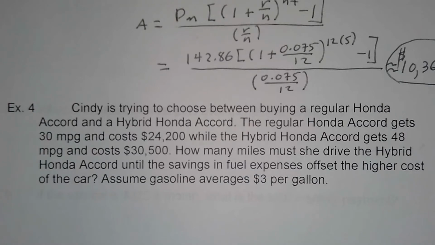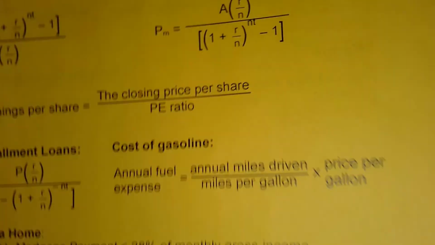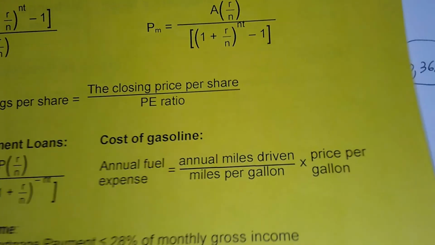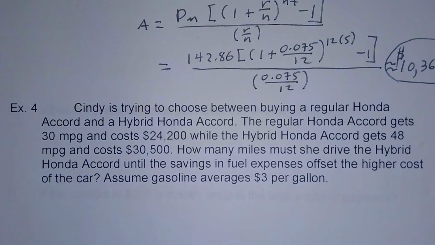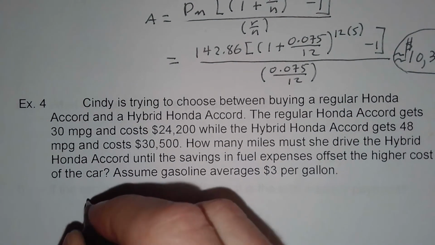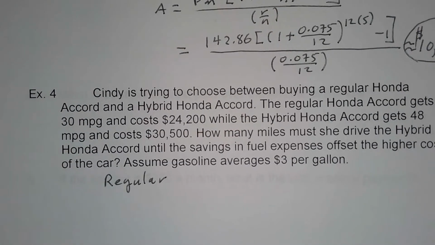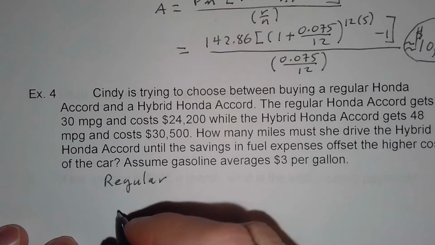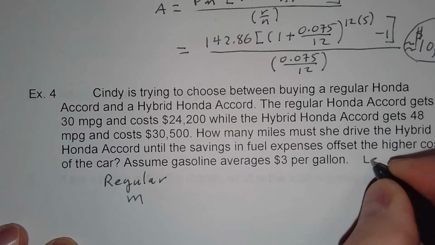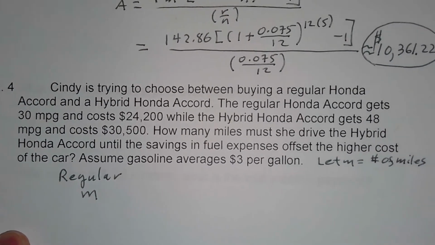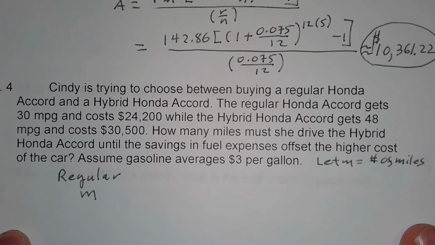So remember what our fuel cost is. It's going to be miles driven divided by the number of miles per gallon, times the price per gallon. So let's first look at the regular car. We don't know the number of miles driven, so we're just going to call that M. So I'm going to let M equal the number of miles.